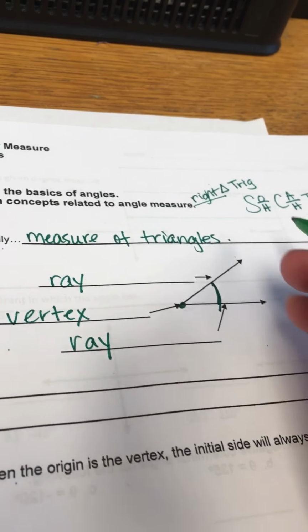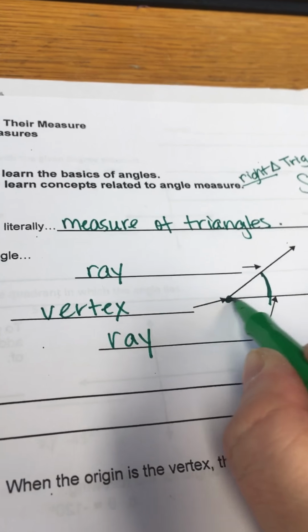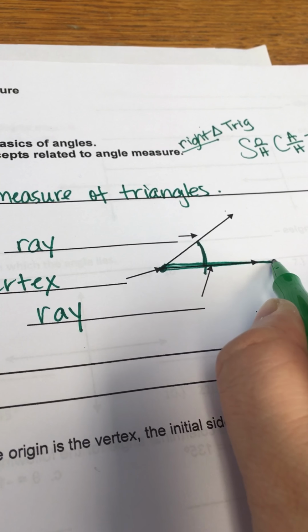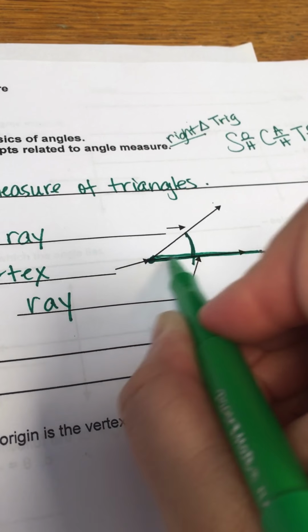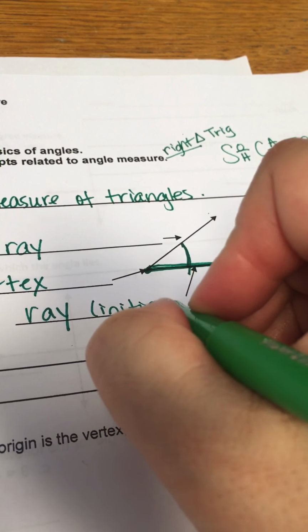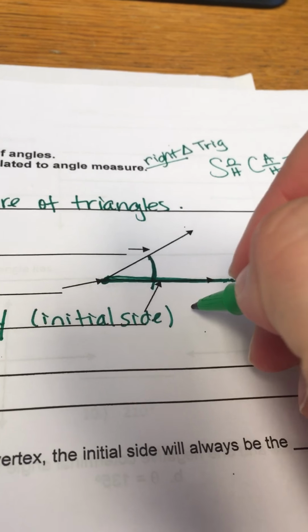But when we start doing trig, we're going to start doing it in a circle. We're going to start with one side, the flat side that's going to be along the x-axis, and we're going to talk about that in a little bit. This is called the initial side. That's where the angle starts.